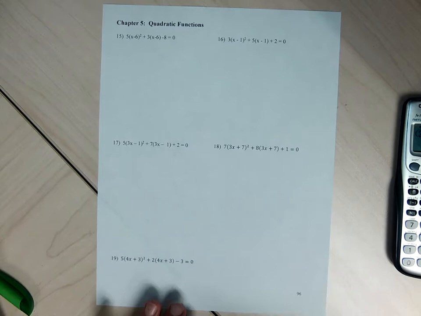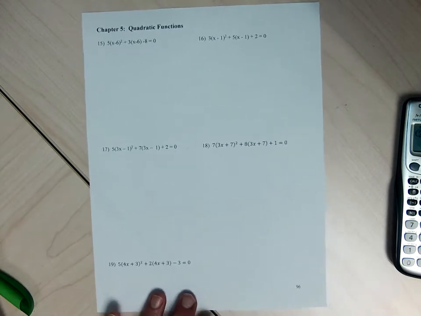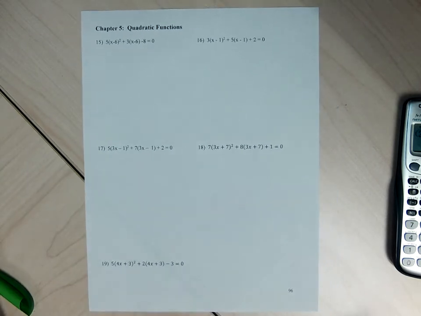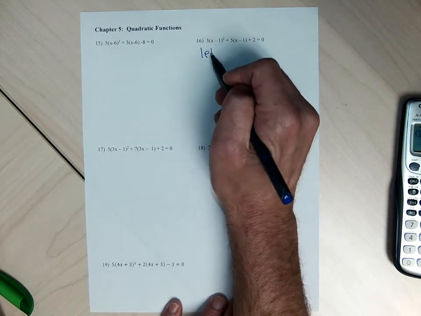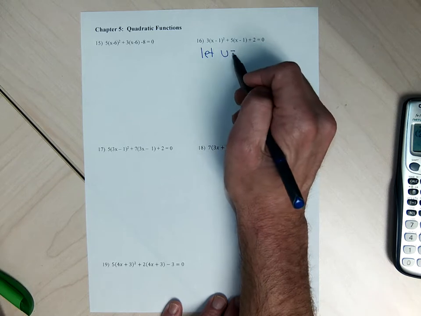Couple more problems to do. These are going to be a little bit uglier because I might get some fraction answers, which are a nuisance to check. I'm probably going to pull out the quadratic formula. I'm going to do 16. Then I'll do 17, and maybe we'll call this video done.